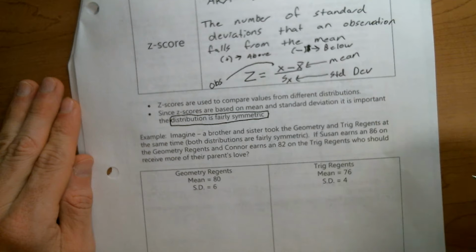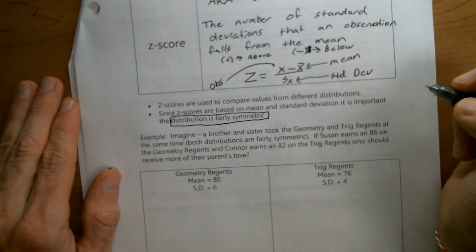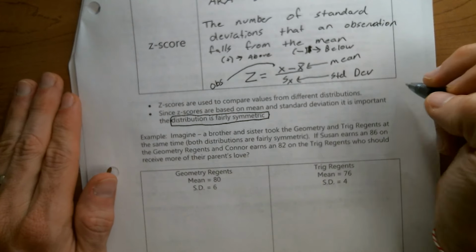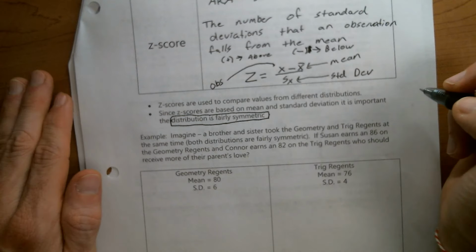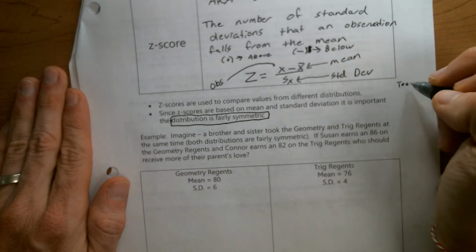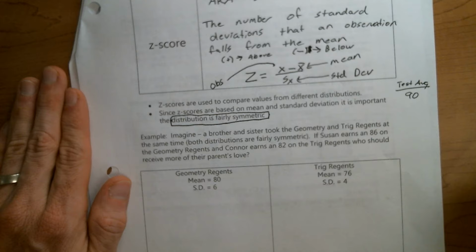And here's the quick example that I like to do. Imagine a class where the test average was, we'll say, 90. It was an easy test.